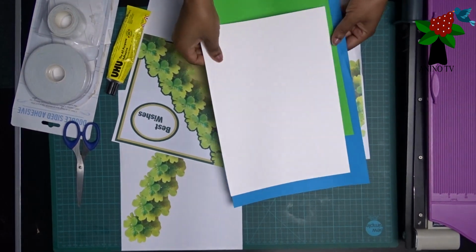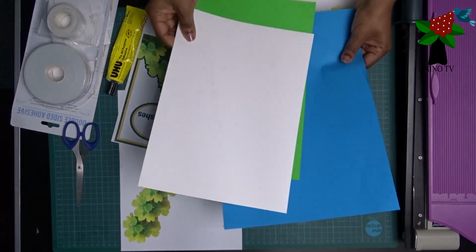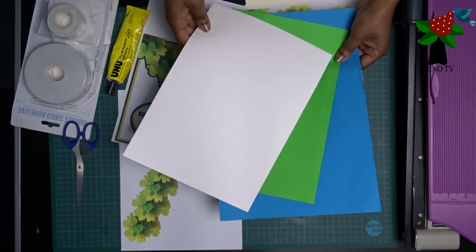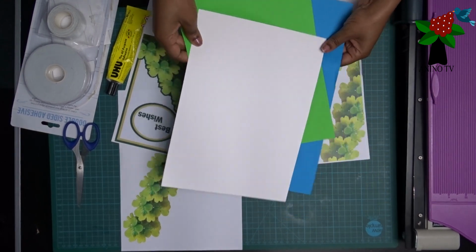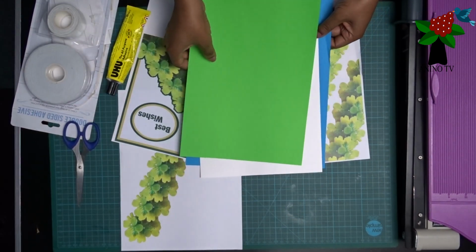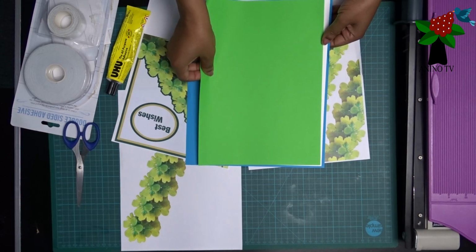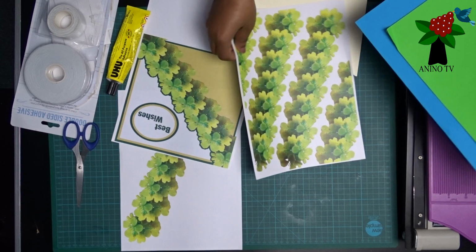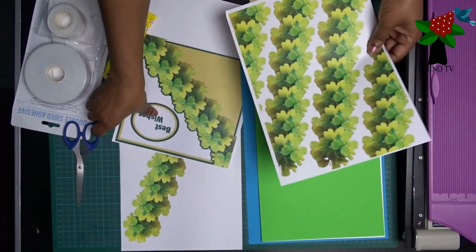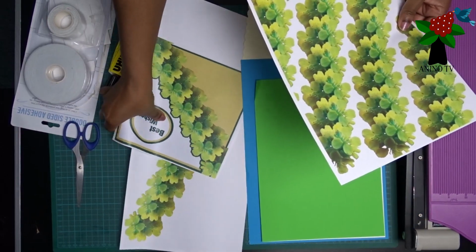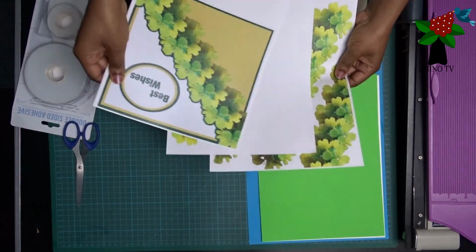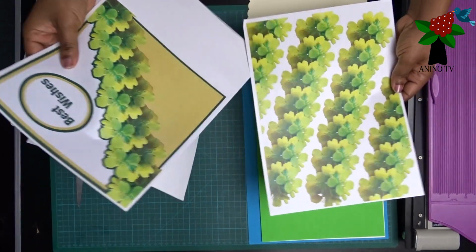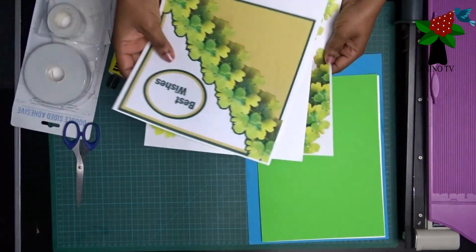We need cards for layering. So here we have cards for layering. You need a white one to add a bit of lighting. You need your printable or printed sheets of the design of the image that you're going to use for the decorative edge.